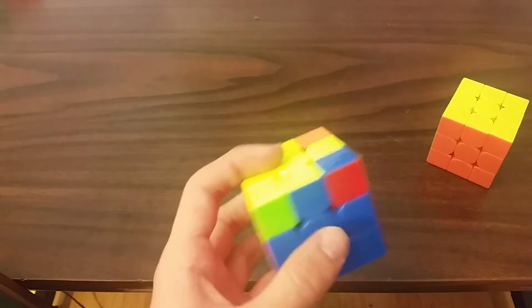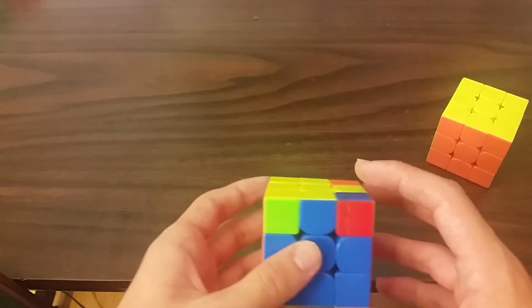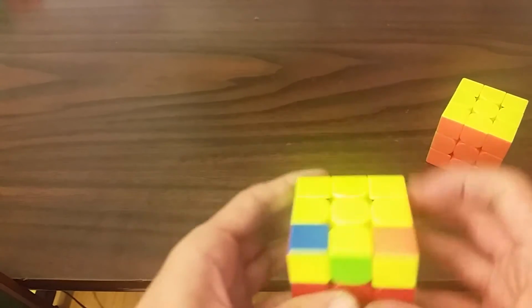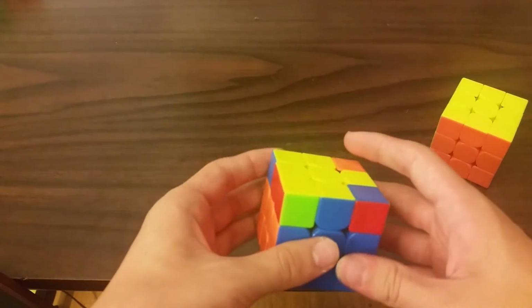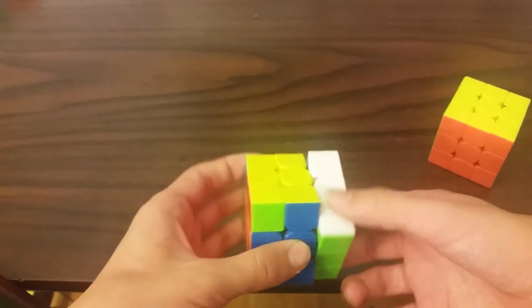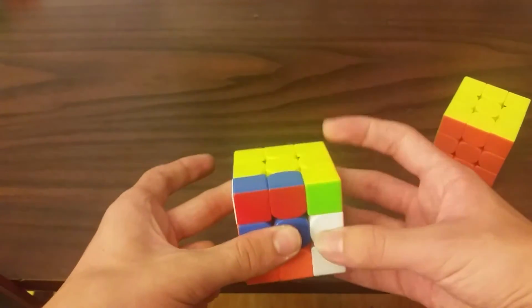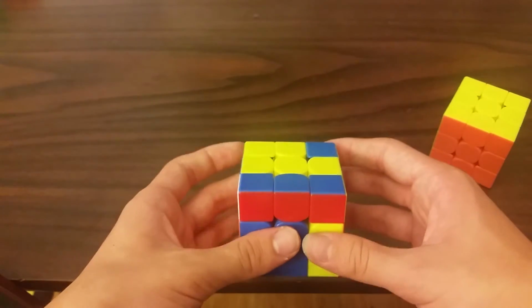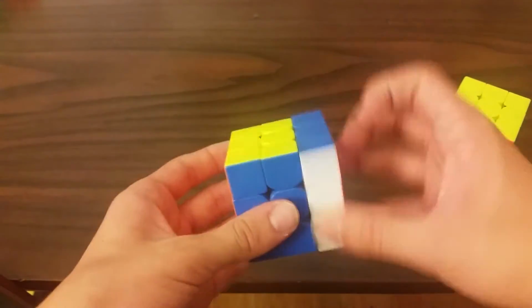For this one, you do the reverse winter variation, the one that starts with the R2 D, just like this COLL. So the bar goes back here and then there. You do R2 D R' U R D' R2, and then you insert the pair, R U2 R'.